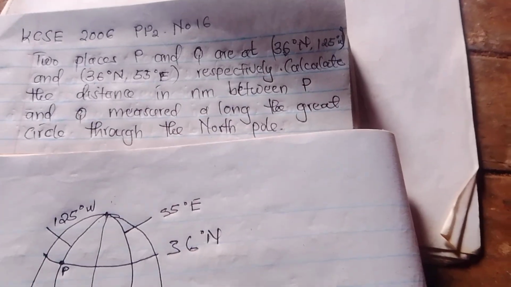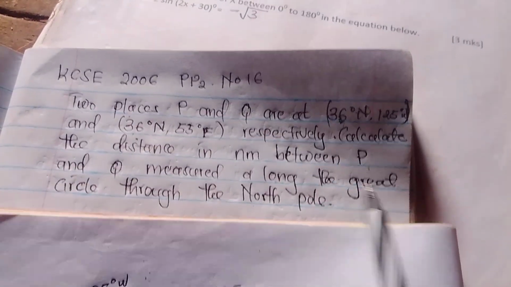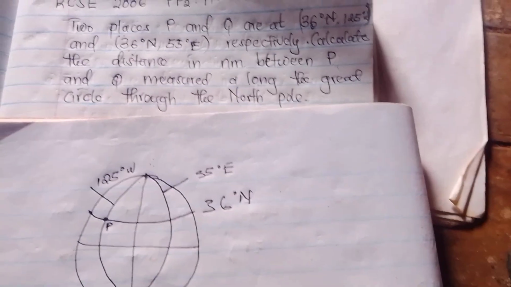We are to find the distance in nautical miles between point P and Q, measured along a great circle. So this is in great circles.